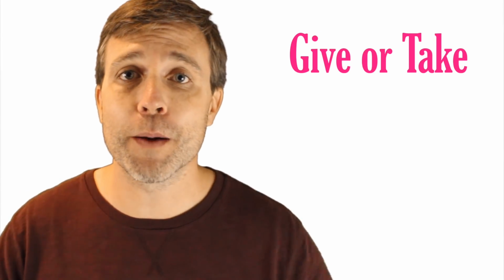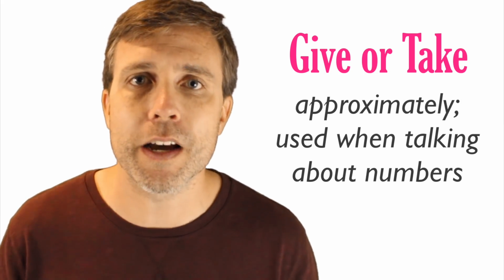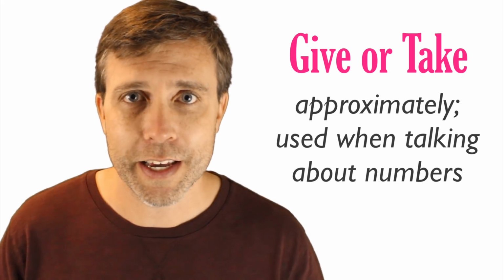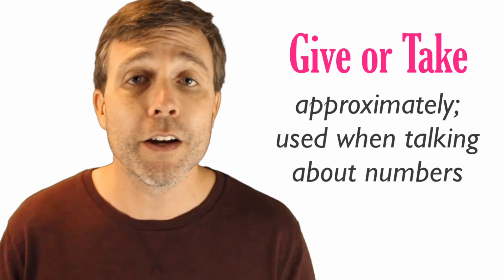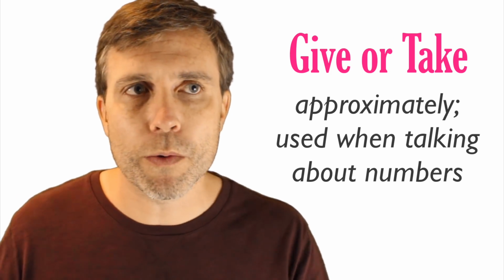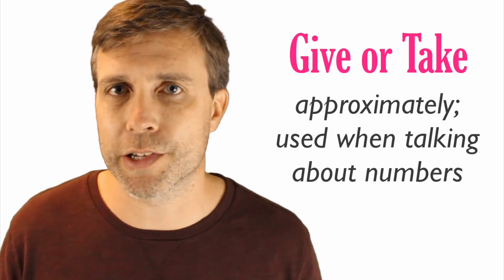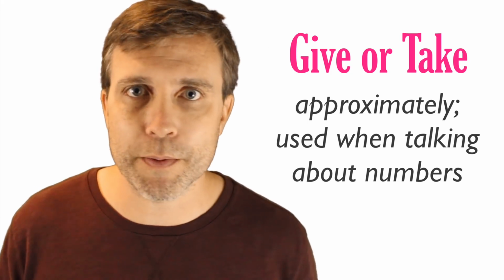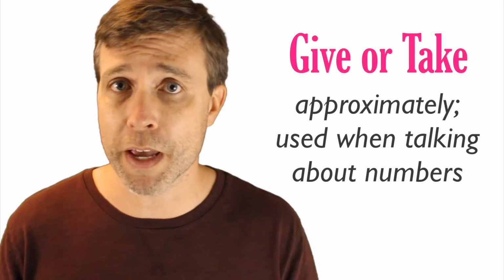Another great binomial, give or take. This just means approximately. If you give somebody a number, but it's not exact, it may be more, it may be less, you could just say the number and then give or take. For example, if somebody asks what's the distance from here to there, you might say, well, it's 100 kilometers, give or take. That's just an estimate. Maybe a little more, maybe a little less, but it's approximately that distance.